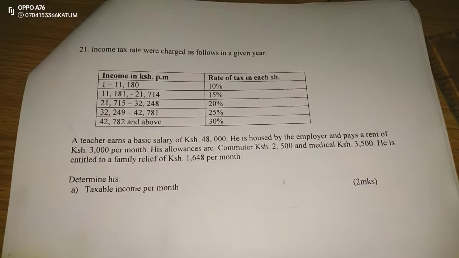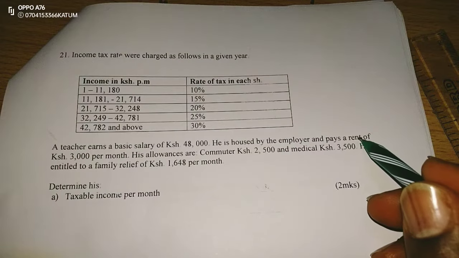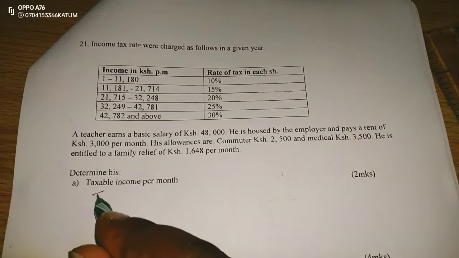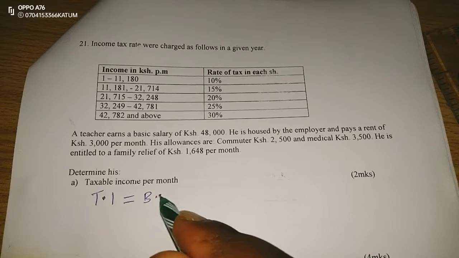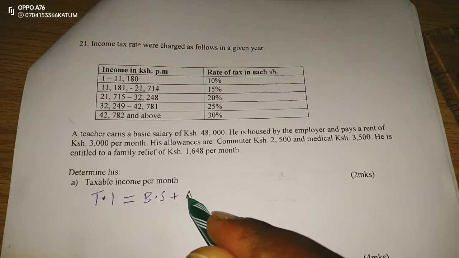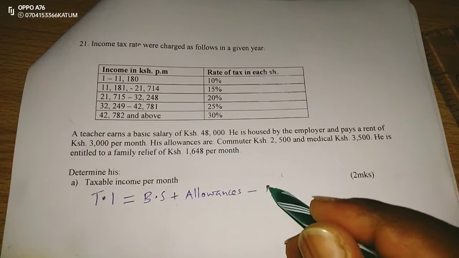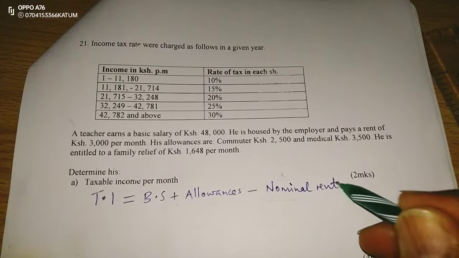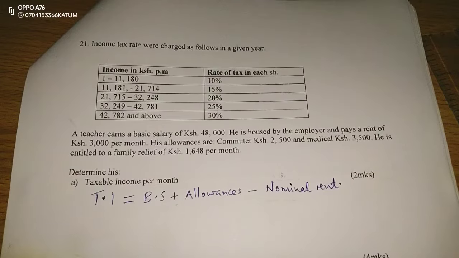So we should know that in this case, the employee is housed by the employer and therefore is paying what we call a nominal rent. Therefore, for us to get the taxable income for such an individual, we need to take the basic salary plus allowances minus nominal rent. This is the rent paid when an employee has been housed by the employer.